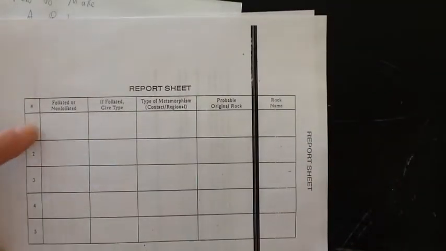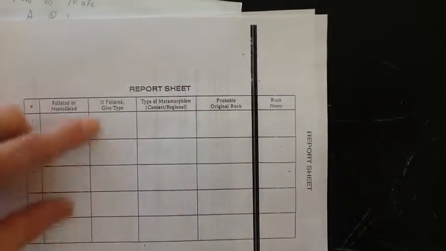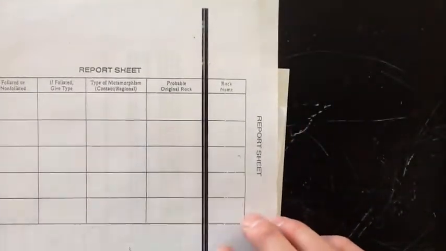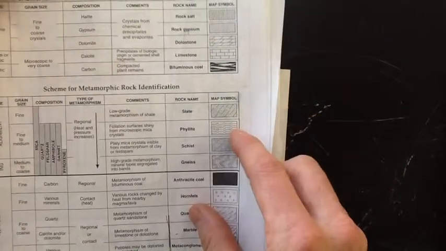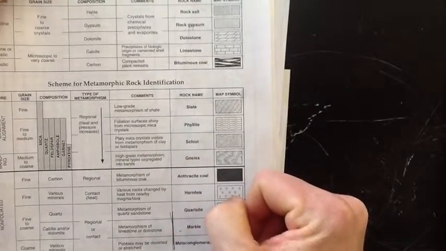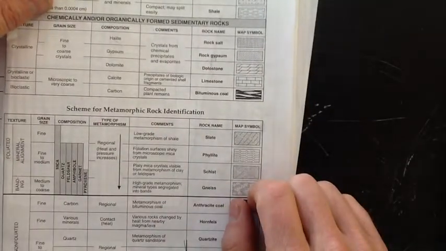So when you get to the second page after you've done the vocab, you'll see there's a column for foliated or non-foliated rocks. If they're foliated, you're going to use which of these three types it is. And then whether it's contact or regional metamorphism. In this lab, what I'll have you do is anything that's up here is regional. Anything down here we'll consider contact metamorphism, because they're the most common for the ones that are non-foliated. So the non-foliateds will be contact, the foliateds will be regional metamorphism.